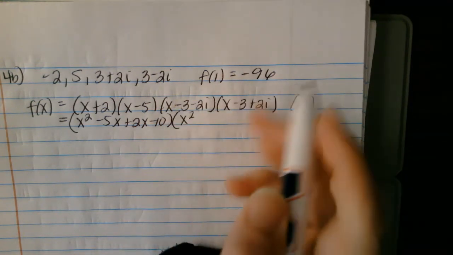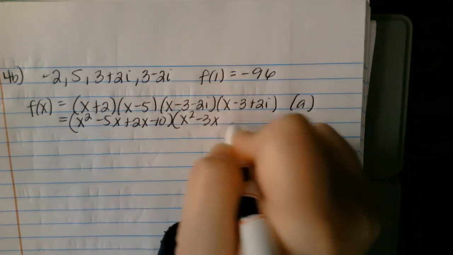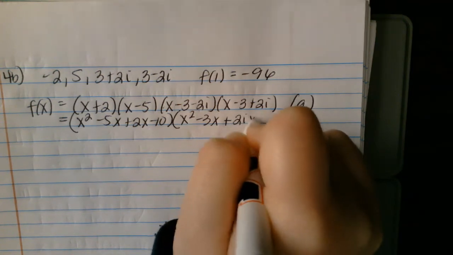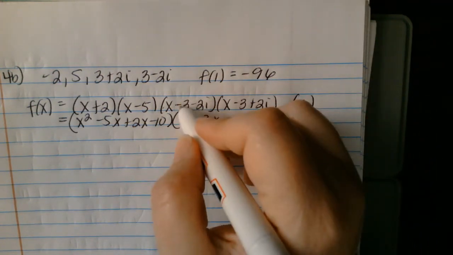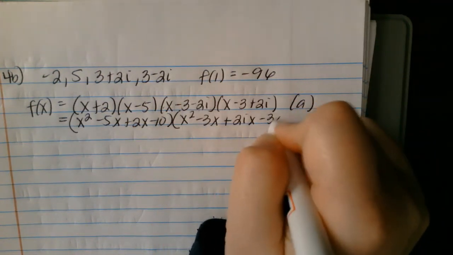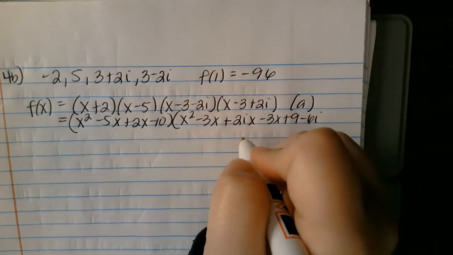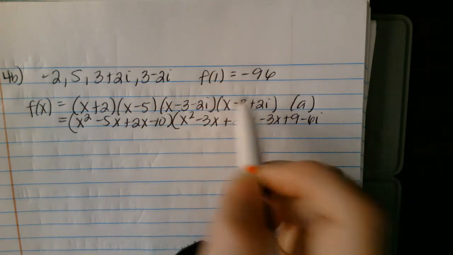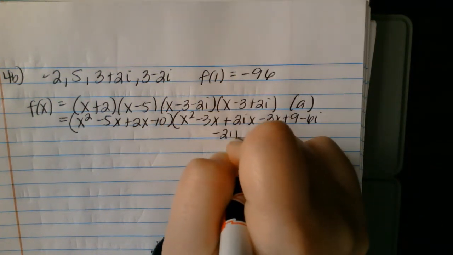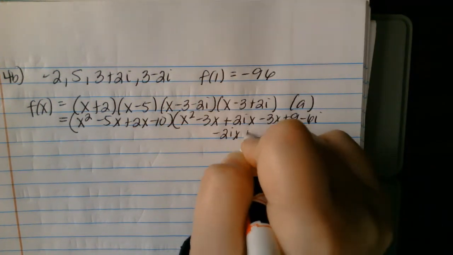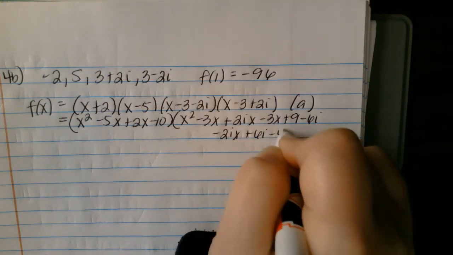So we have x squared minus 3x plus 2ix. Multiply the negative 3 to each, we have a negative 3x plus 9 minus 6i. And multiplying the negative 2i, we have negative 2ix plus 6i minus 4i squared.